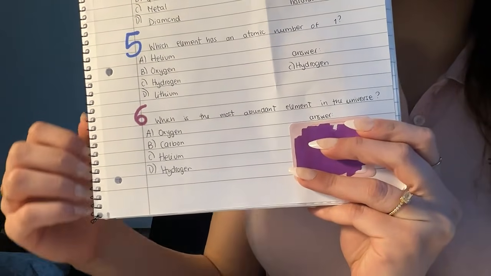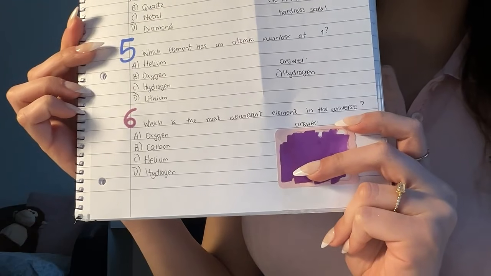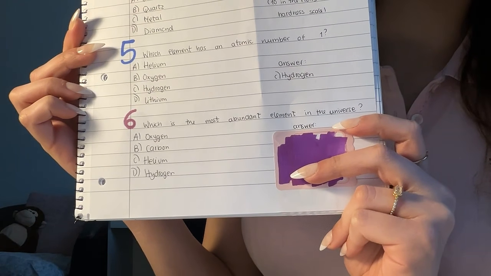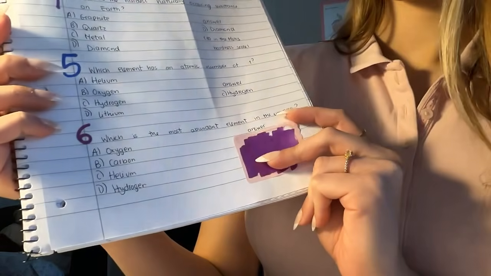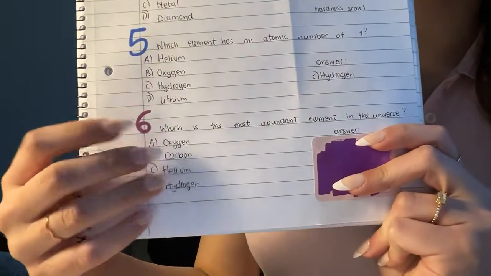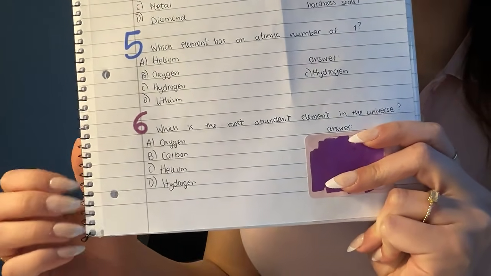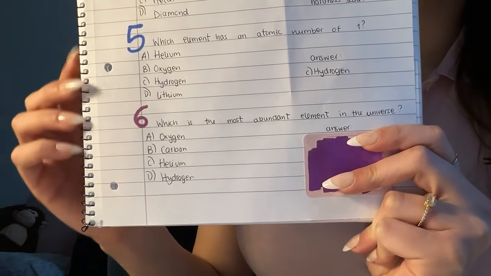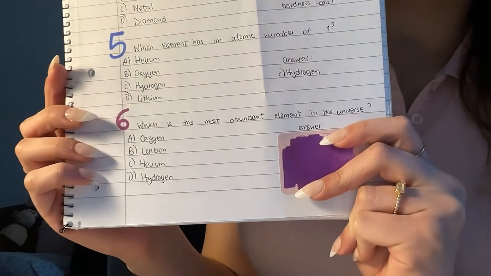So what do you think? A, B, C, or D? The most abundant element in the universe. Hydrogen, helium, carbon, or oxygen? It's one of these. Which one do you think is the correct answer? What's your guess for question 6?